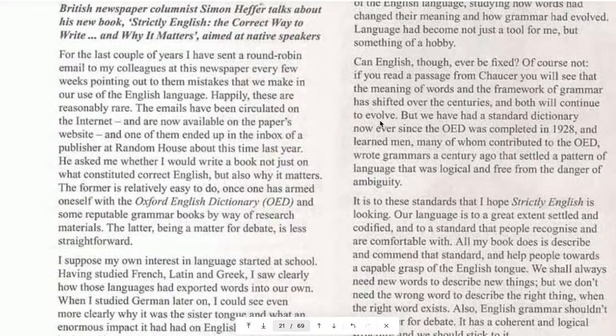Do you understand the meaning of the word evolve? Yes or no? What does that mean? Develop. Yes, something like that.